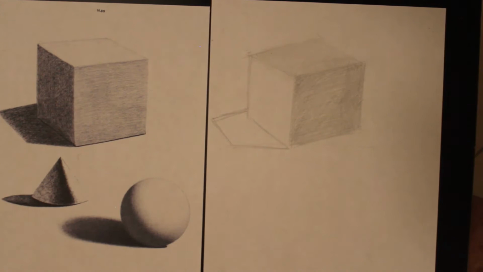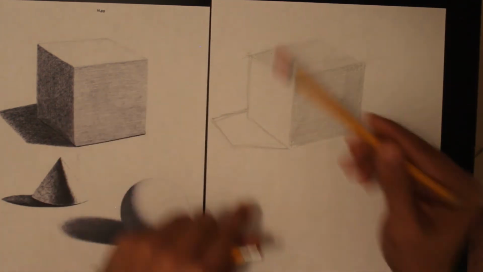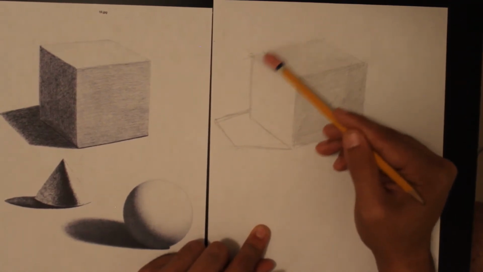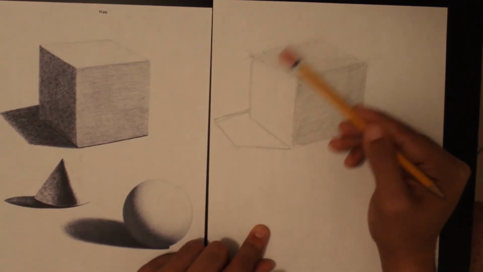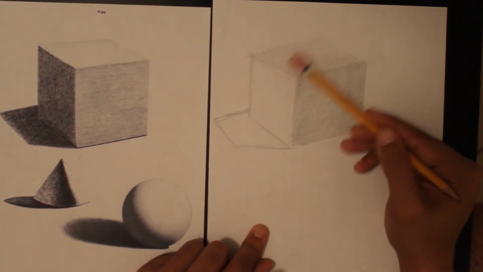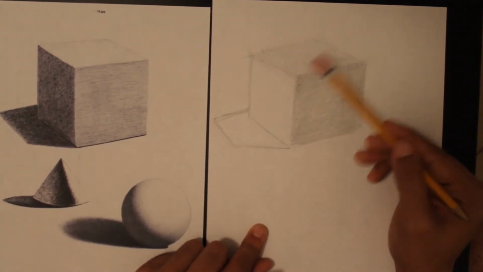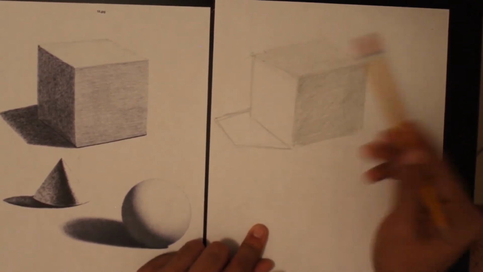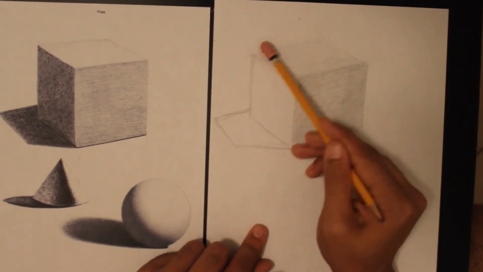I do feel like my top isn't light enough. So I'm gonna go in and I'm just gonna raise a little bit of that graphite by hatching and cross hatching right there at the top. Or just hatching in this case since it's so light. Yeah, I don't know if you can see it on camera, but it feels a little bit better for me.